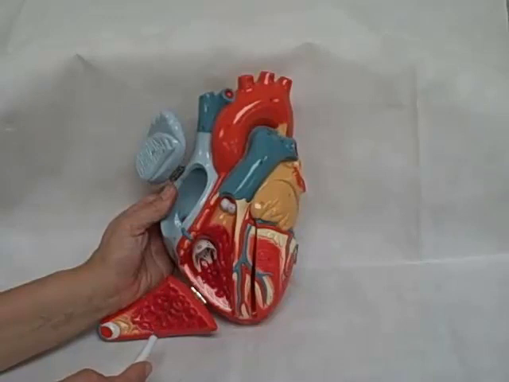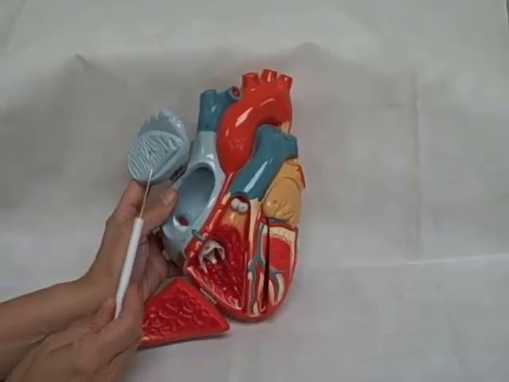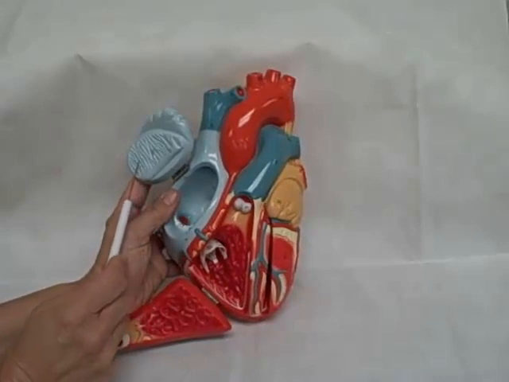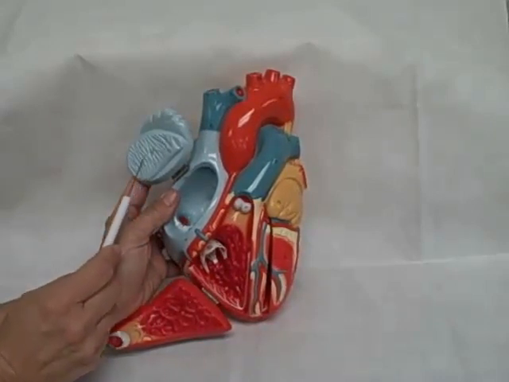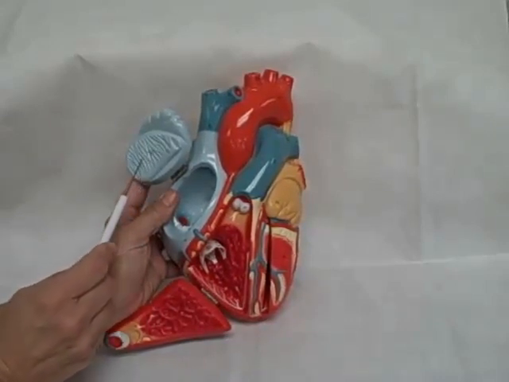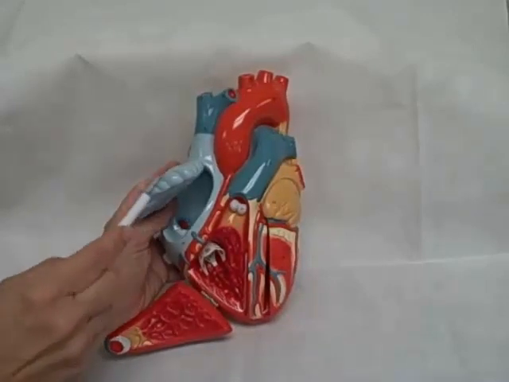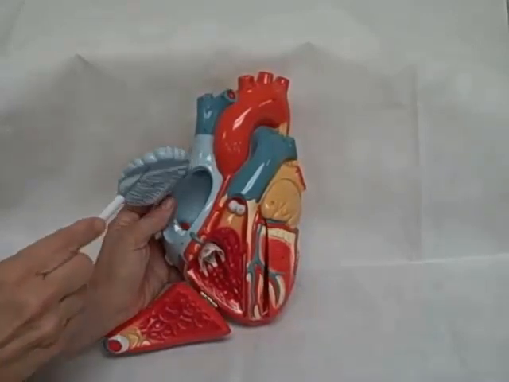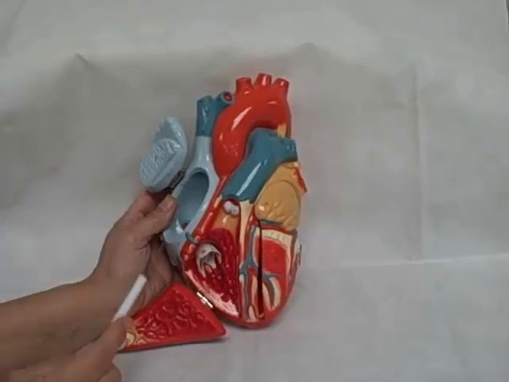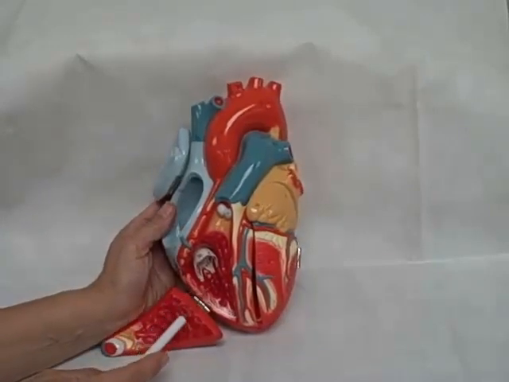These are the trabeculae carneae. In the atrium we find similar ridges also, but these are called pectinate muscles. So these are smaller ridges, the pectinate muscles, and we can see the auricle again here on the side, also from the inside of the right atrium.